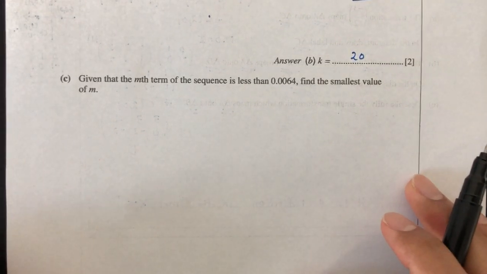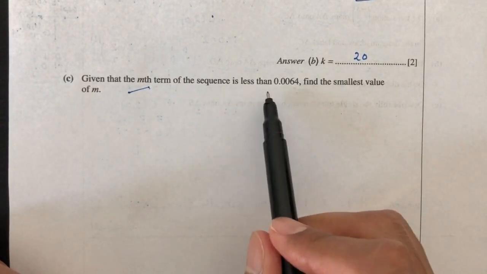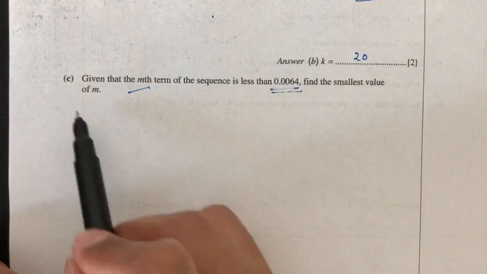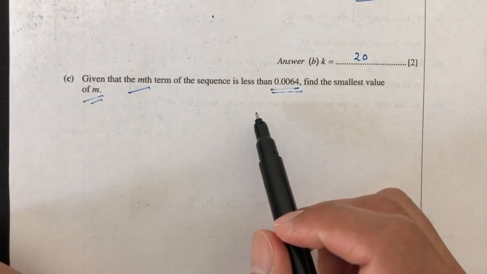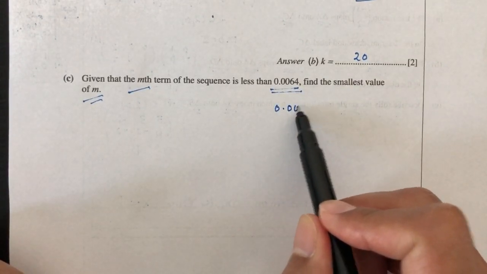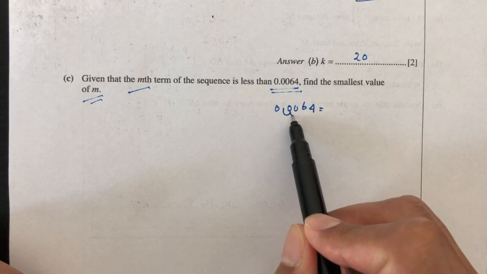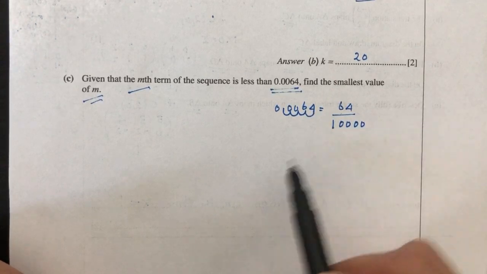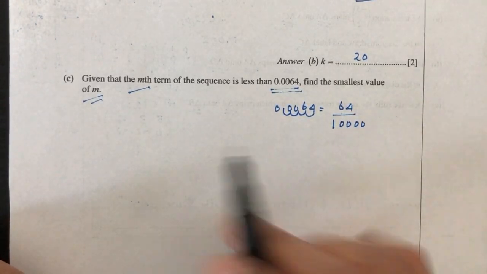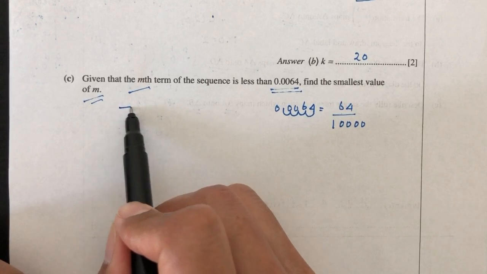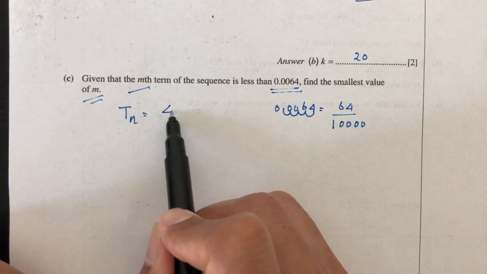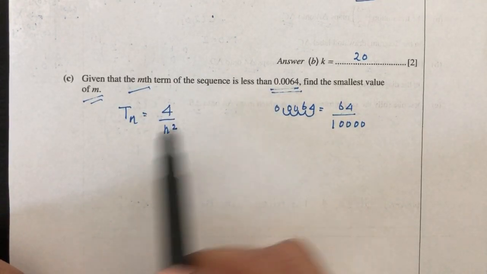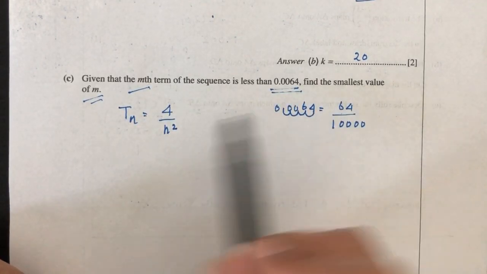So now part C, given that the mth term of a sequence is less than this, find the smallest value of m. So let's write this down as a fraction. What is 0.0064? If you move 1, 2, 3, 4 places, it will be 64 divided by 1, 2, 3 and 4 zeros. That will be the fraction. Now we know that our Tn, the nth term of the sequence, will be this. Given that the mth term is less than this, find the smallest value of m.